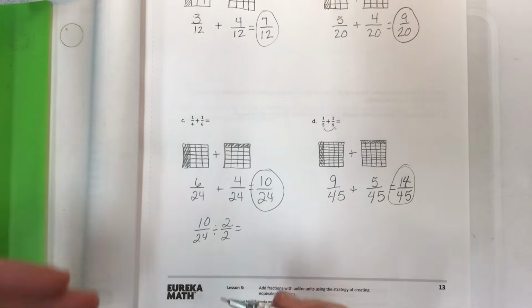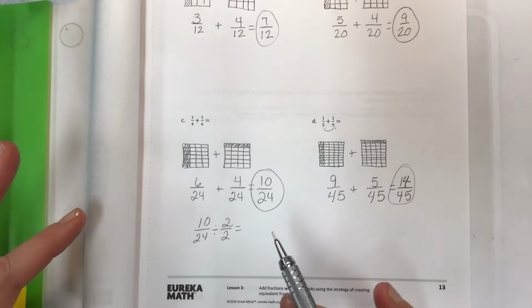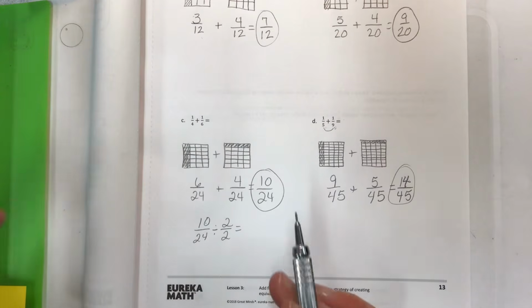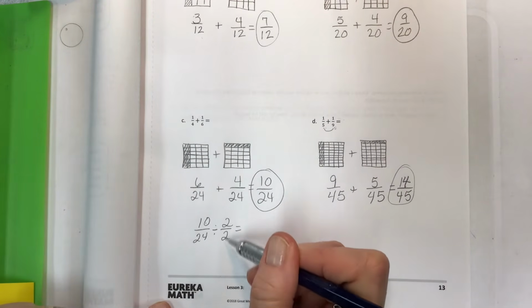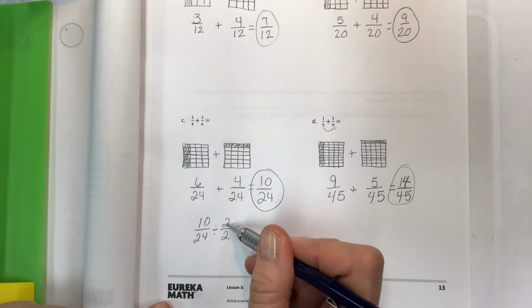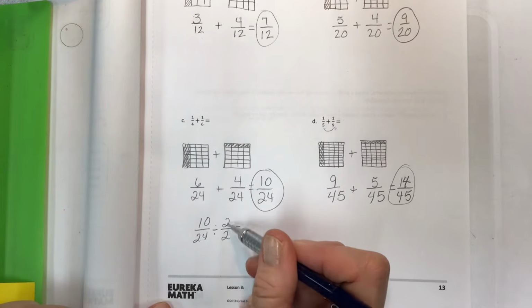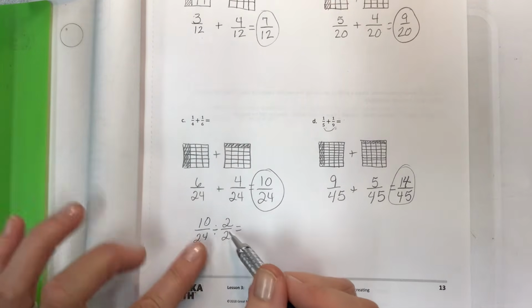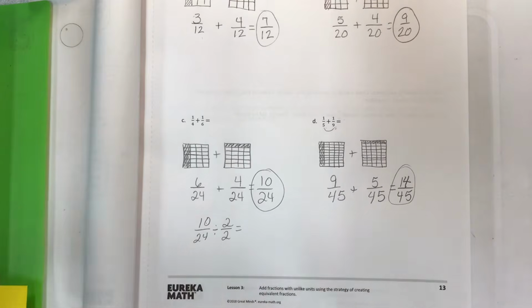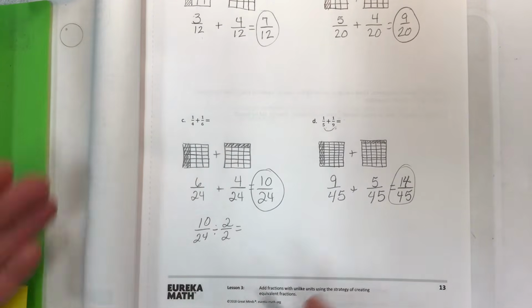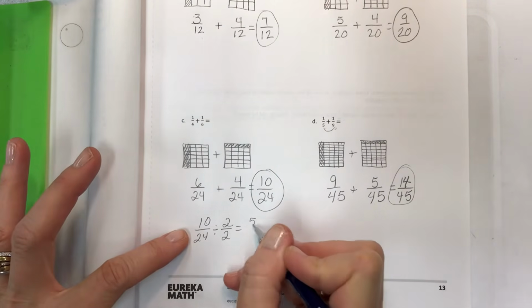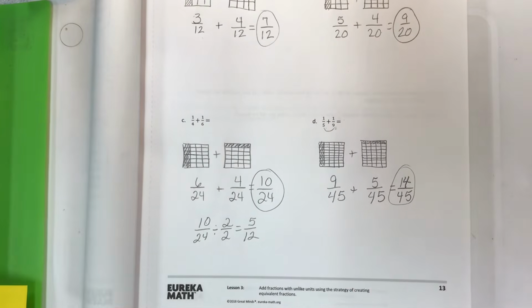So when working with fractions, I have it all in all my other videos. We're going to keep the ratio the same from the top to the bottom. So when simplifying, you've got to have the same number on the top and the bottom. That means this fraction is equal to 1. And any number divided by 1 equals itself. So this is just itself looking different. So it's going to be 5/12.